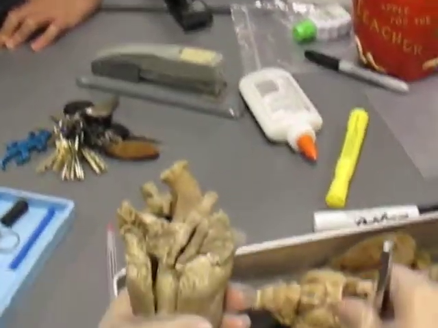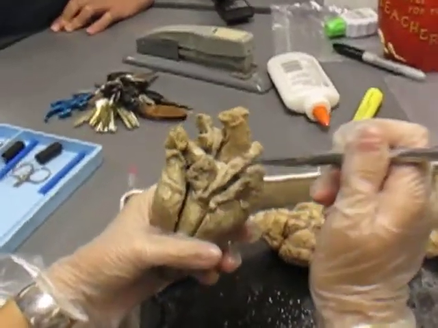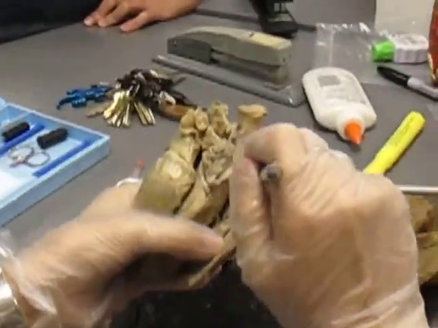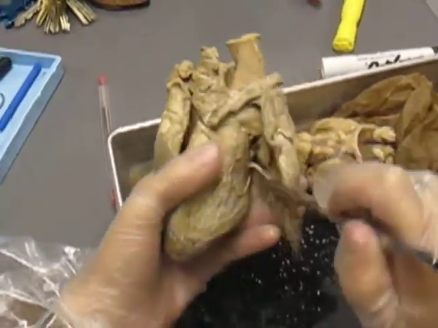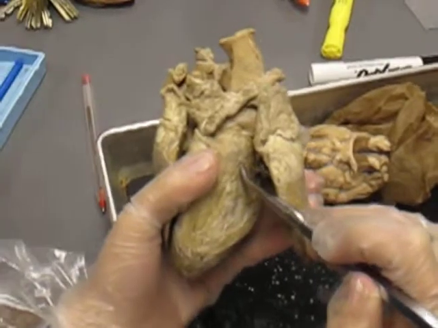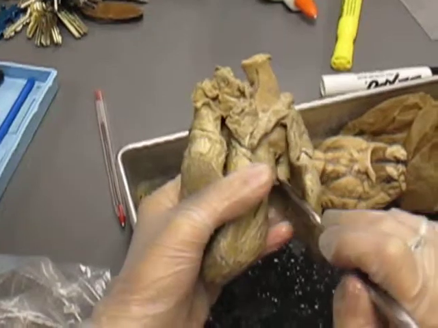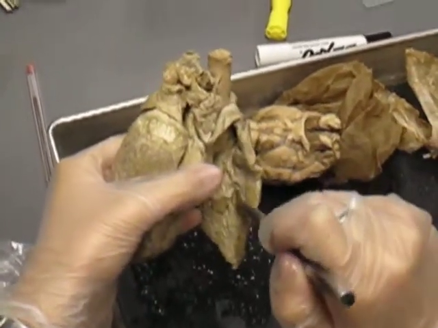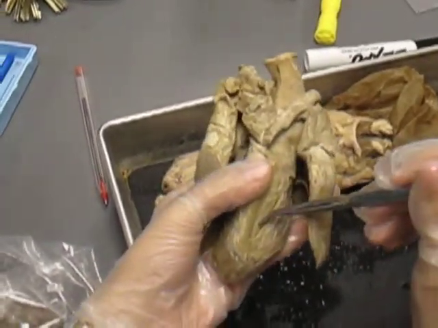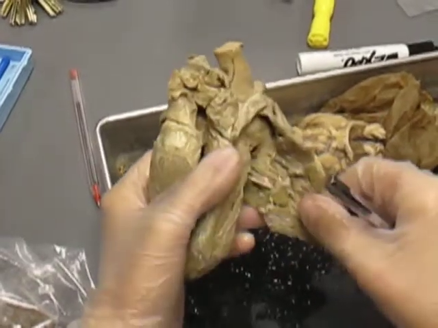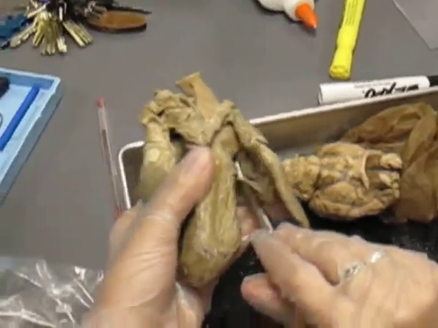Okay, so let's start with your anterior vena cava. Blood comes in, goes into your right atrium, comes down. You have 3 tricuspid valves. They have to be tricuspid if there's 3 of them. You have 1, 2, and 3. Comes down into the right ventricle. You have your moderator band right there.